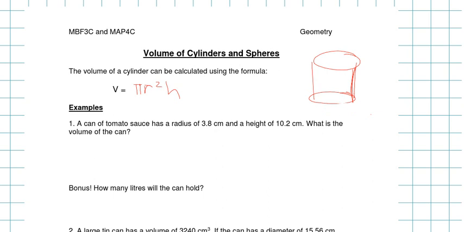A can of tomato sauce has a radius of 3.8 centimeters and a height of 10.2 centimeters. What is the volume of the can? I know a tomato sauce can is a cylindrical shape, so its volume equals pi r squared h. I know my radius, which is 3.8 centimeters, and I know my height, which is 10.2. Then I can calculate it to find the answer.